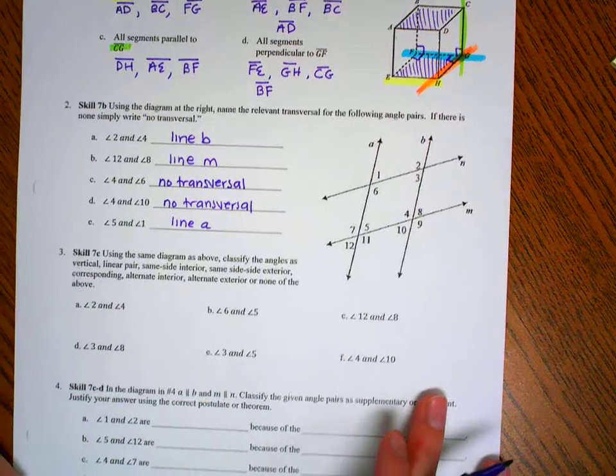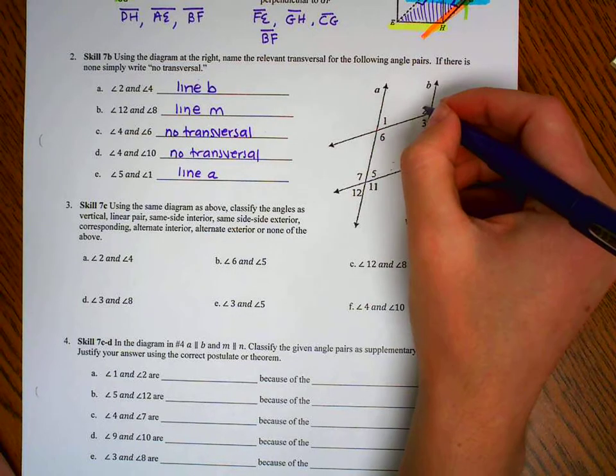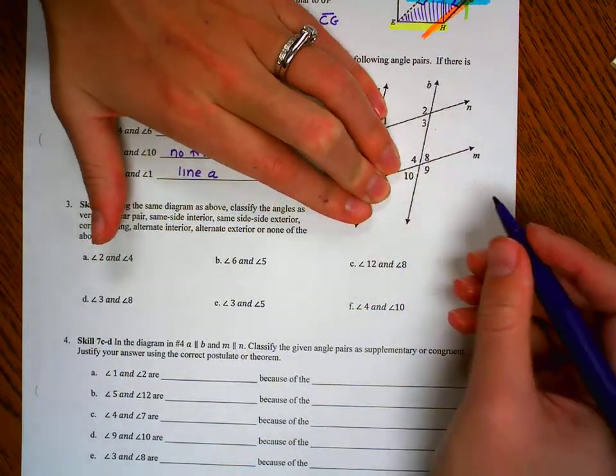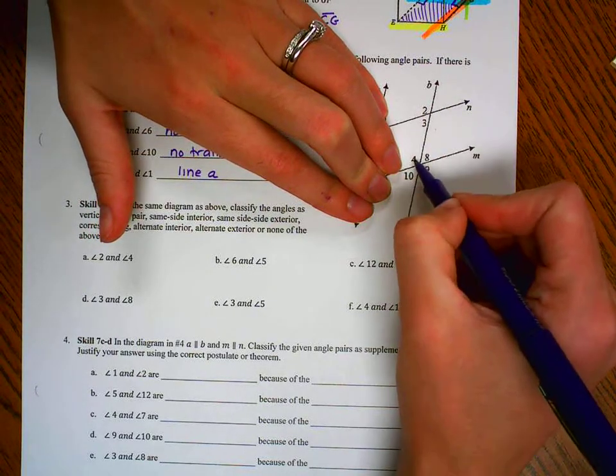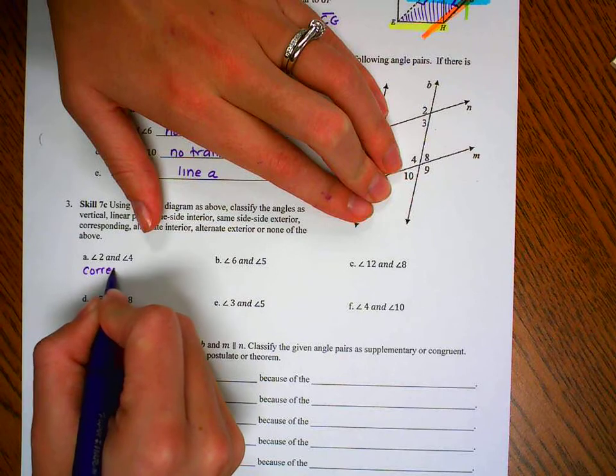Try not to turn the paper too much. It says, using the same diagram as above, classify the angles as vertical, linear pair, same side interior, same side exterior, corresponding, alternate interior, alternate exterior, or none of the above. So here's angle 2, so this is A. Here's angle 4. We cover up the intersections we don't need.